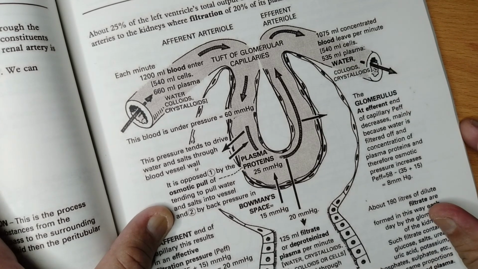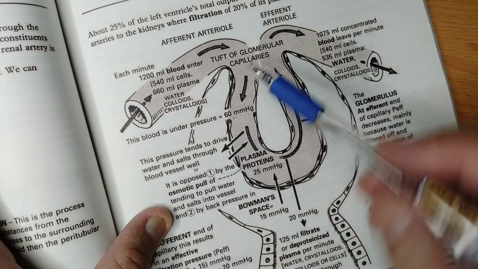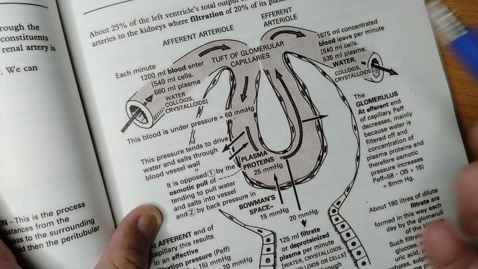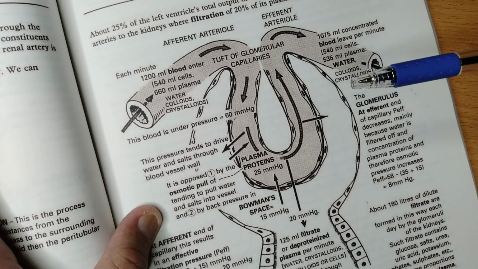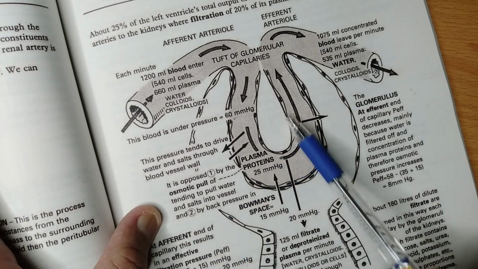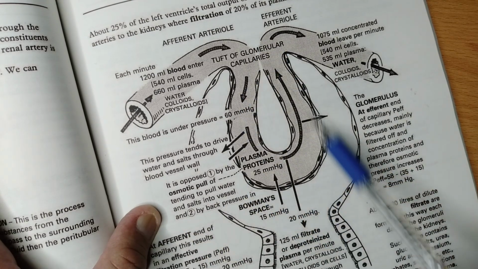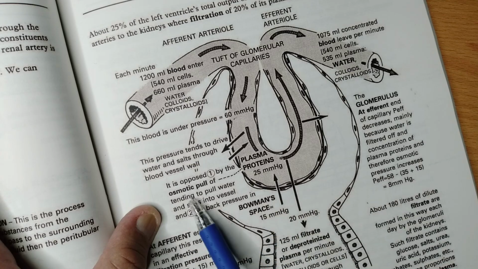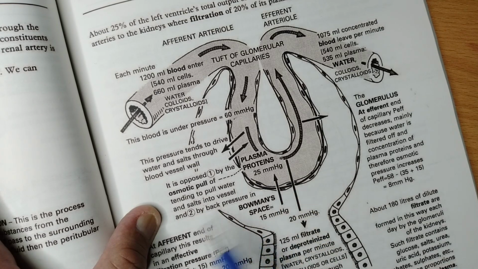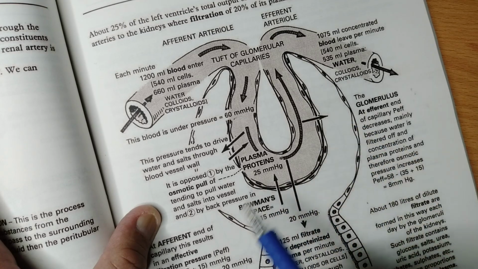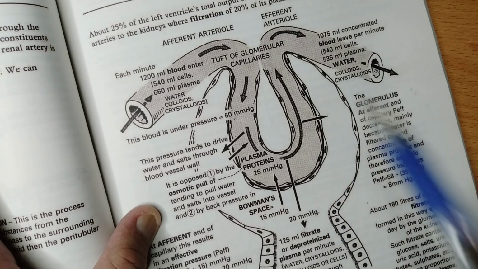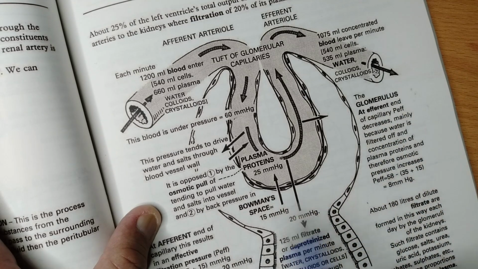It is very important to know that the hydrostatic pressure of blood is 60 millimeters of mercury, and this is the pressure trying to filter the blood out. There are other forces which are trying to keep the fluid inside the blood. The osmotic pressure of plasma protein, which is 25 millimeters of mercury, is one opposing force, and the second opposing force is the interstitial pressure in the Bowman space, that is the back pressure in the Bowman space.